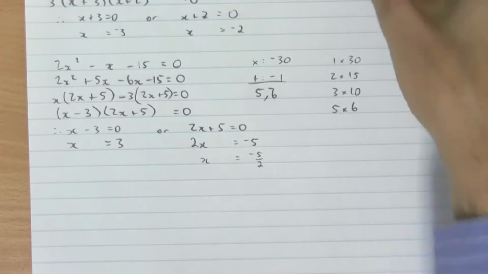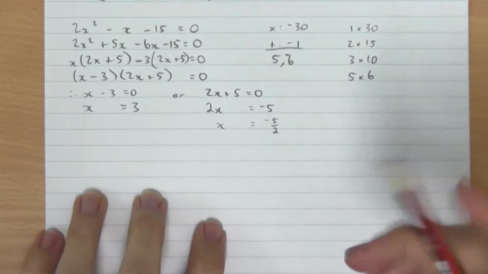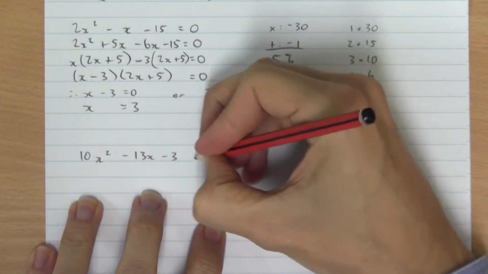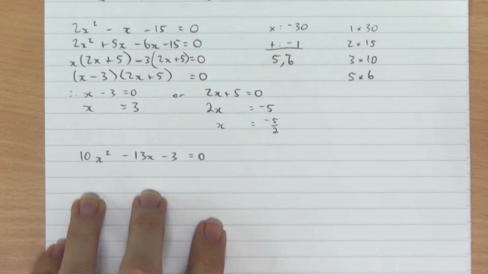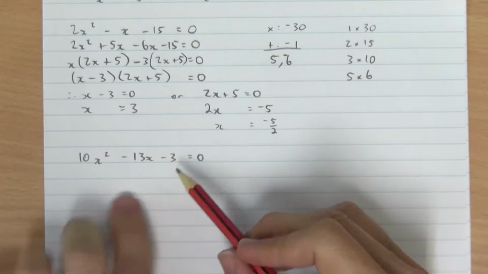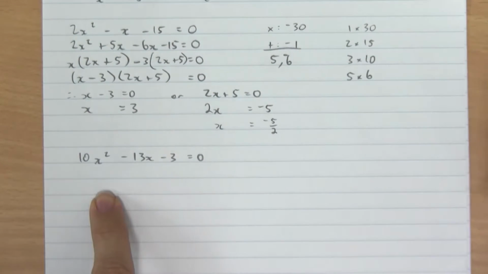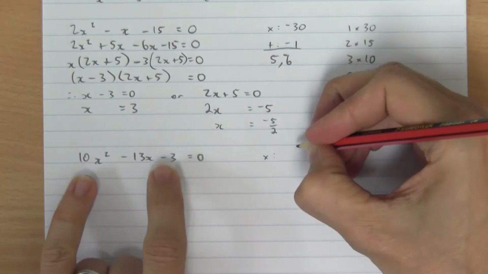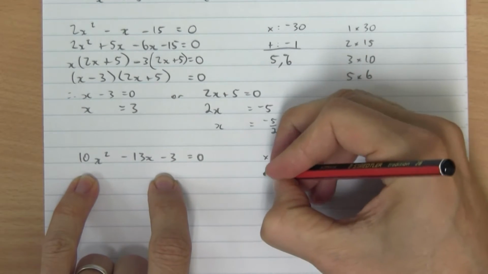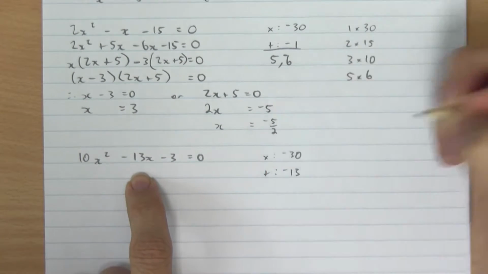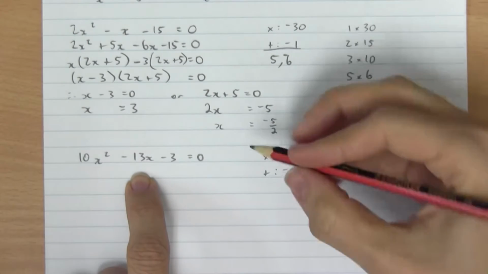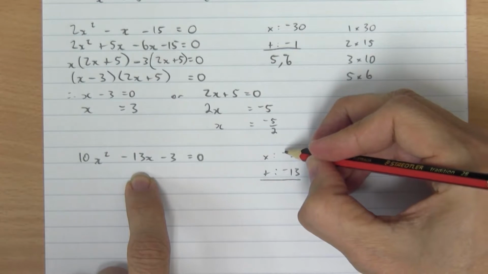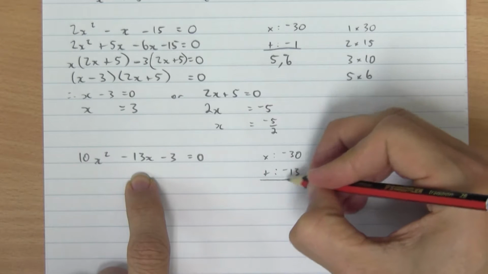Alright, so let's try a couple more. 10x squared minus 13x minus 3 equals 0. Again, first, always look for a common factor. Here, no common factors. So let's factorise. Two numbers that multiply to negative 30 and add to negative 13. Well, like last time, the product is negative, so I need one positive, one negative, and they have to differ by 13.